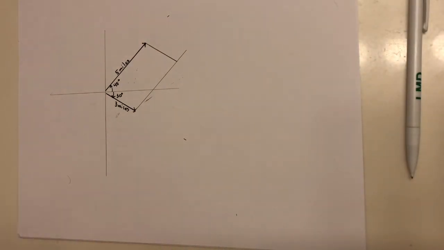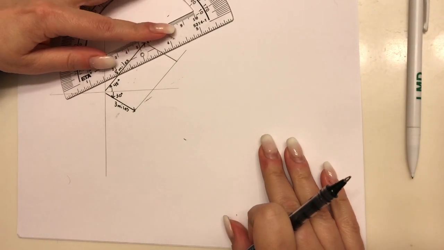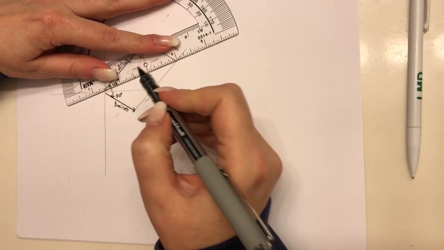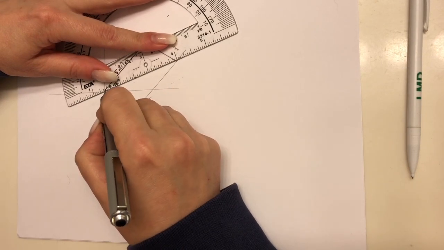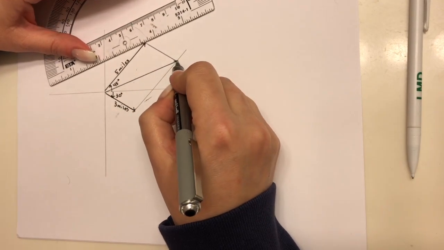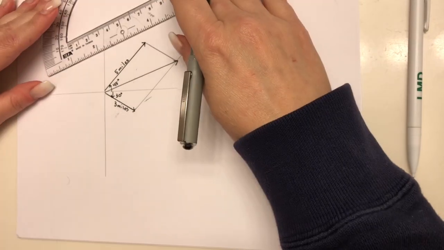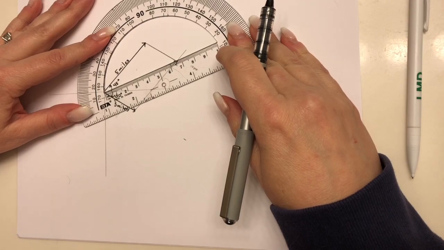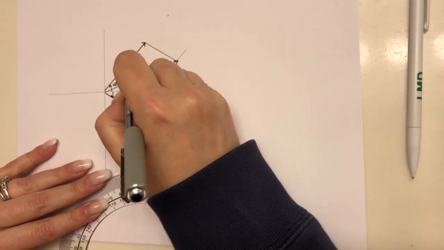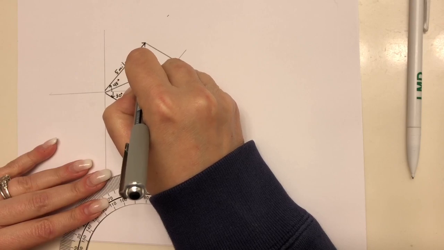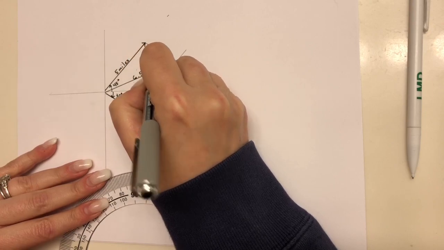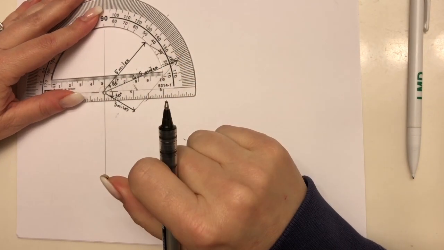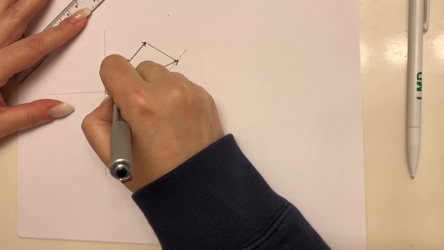Now, once you have your parallelogram drawn, you're going to go from the origin, where your 2 vectors met, all the way out to the outer corner of that parallelogram. And that will be the vector that Errol flew at. So let's measure it just like we did last time. Okay, as you can see, it's coming in right at 6.5. And then I'm going to measure my angle. Okay, and that looks like it's coming in right at 18 degrees.